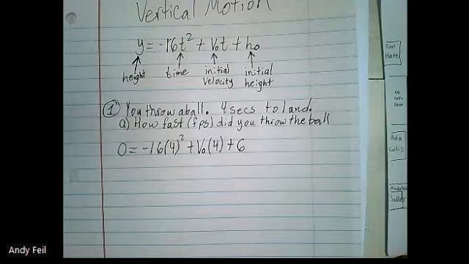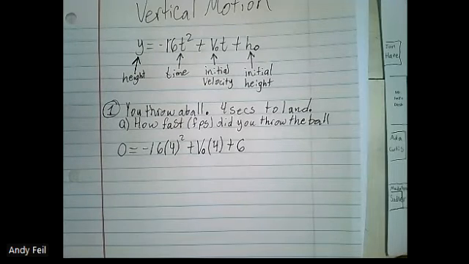Now, can we solve to figure out how fast we threw the ball? Of course we can. Y'all are experts at solving for one variable, right? So let's do that.